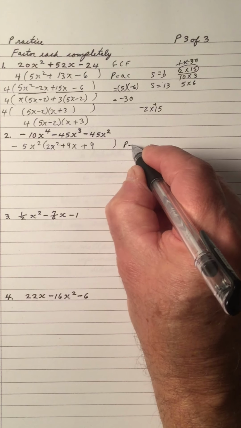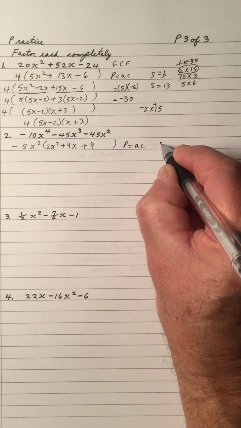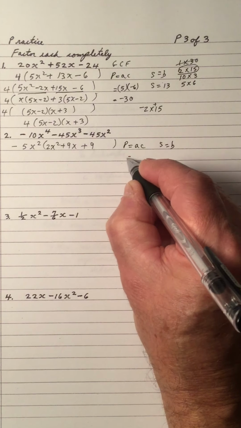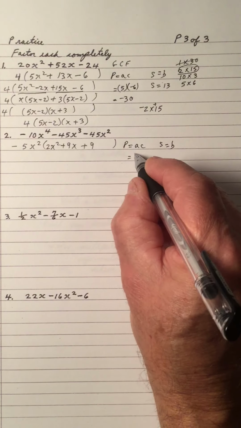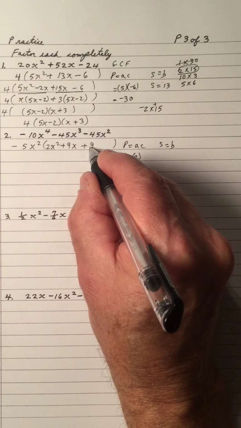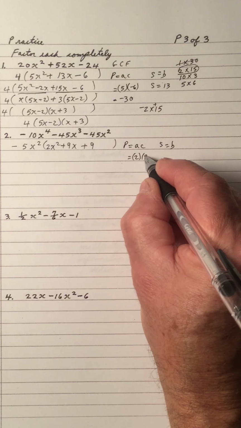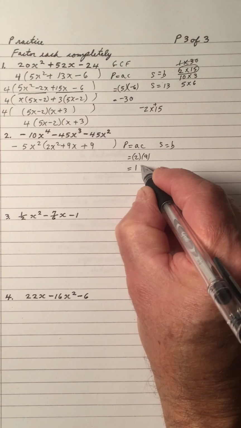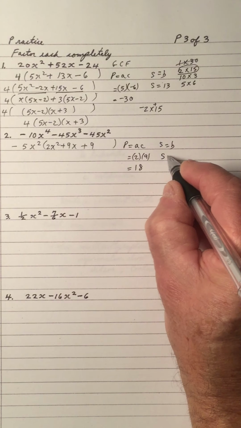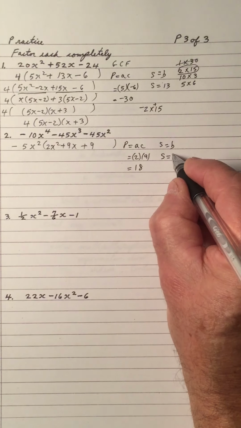And we have a product, which is AC. We have a sum, which is B. So A is 2. C is 9. 2 times 9 is 18. And the sum is B, and B is 9.